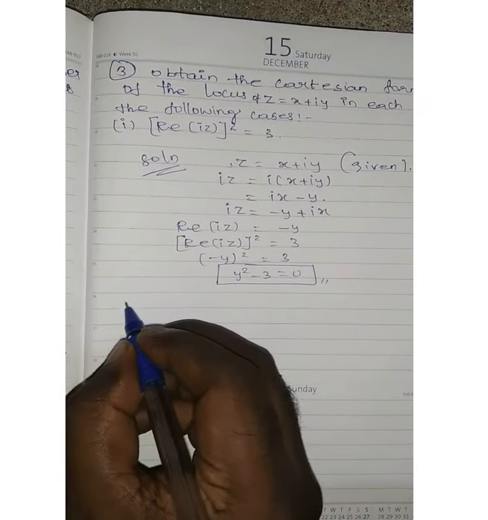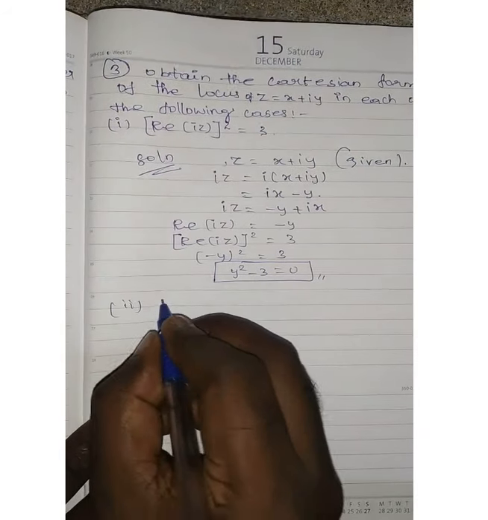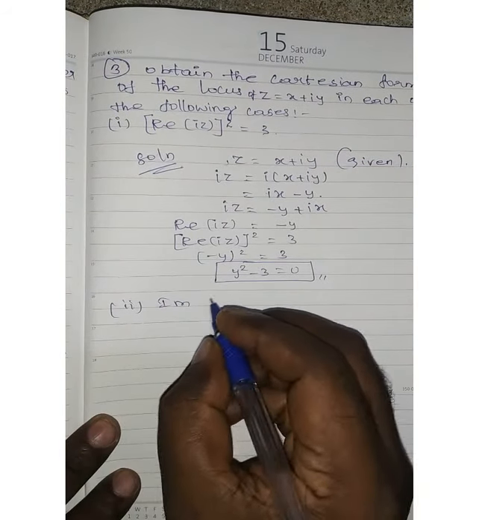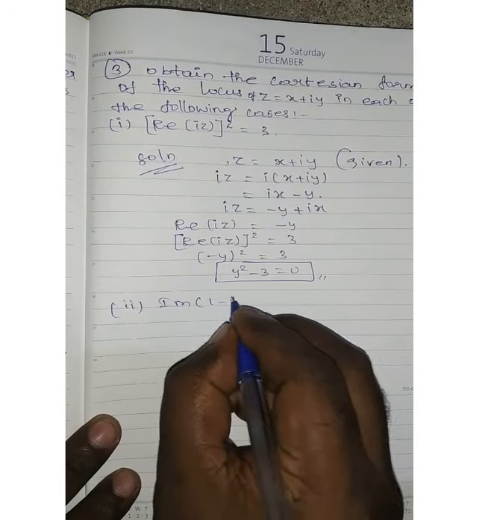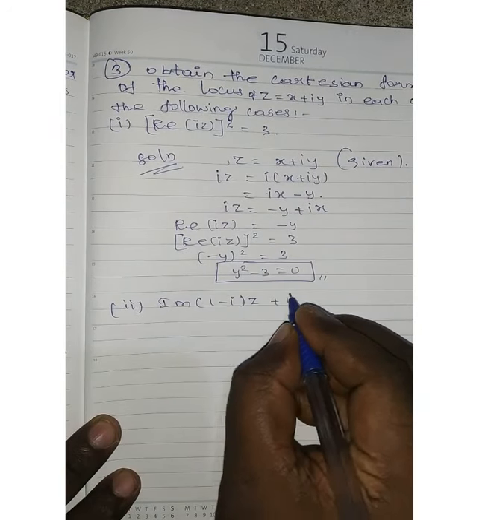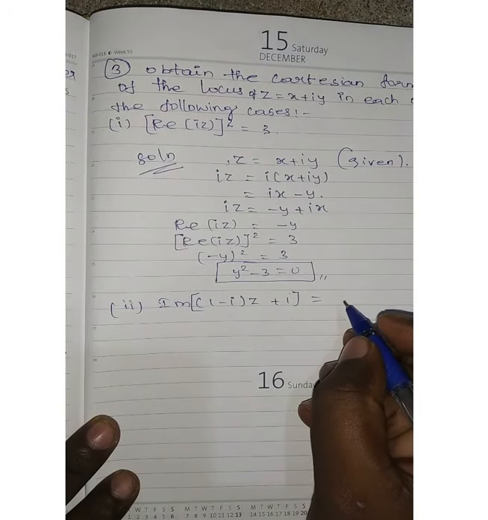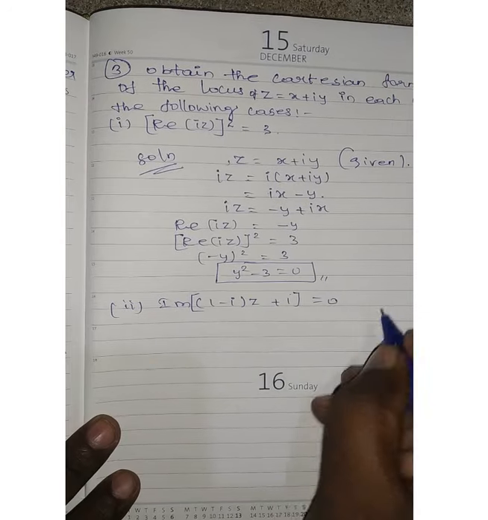We are going to prove the second sum. What is the second sum? The imaginary part of 1 minus i into z plus 1 is equal to 0.